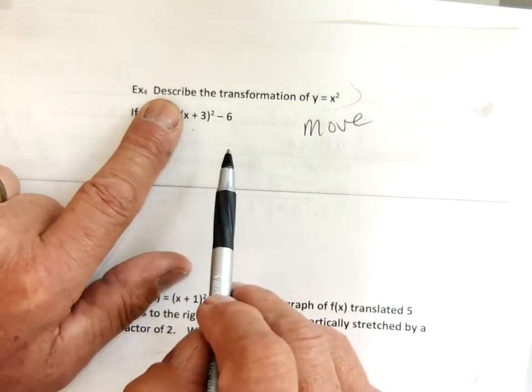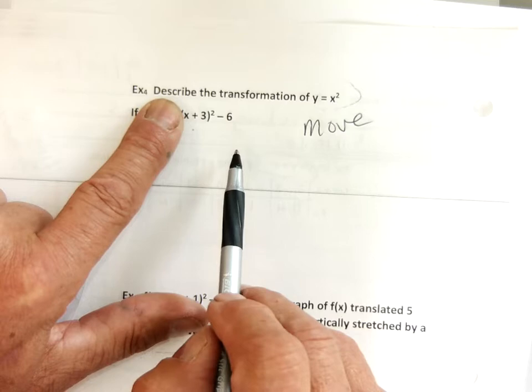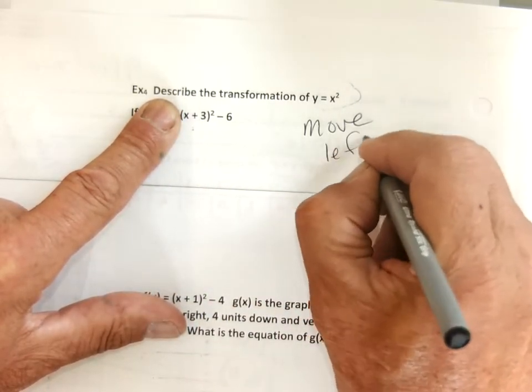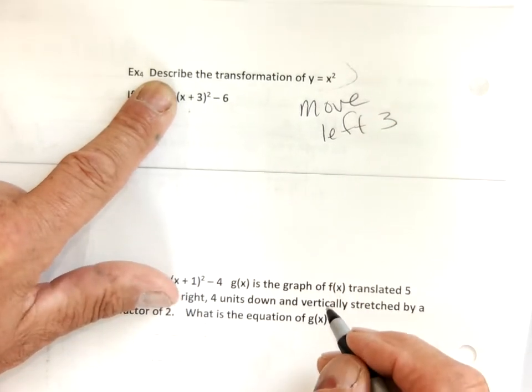Tell me where's the vertex? To the left 3. That's one here. So we're going to move it to the left. Opposite. We're going to go left 3, and then what else? That's it.